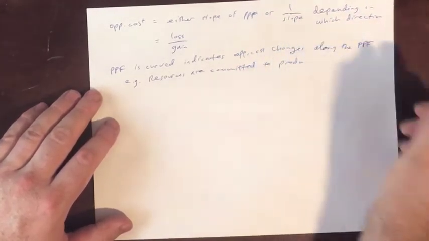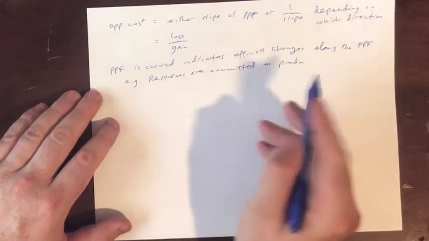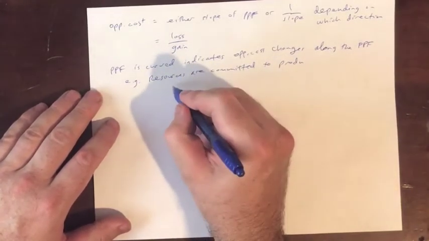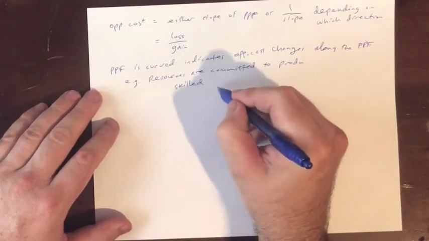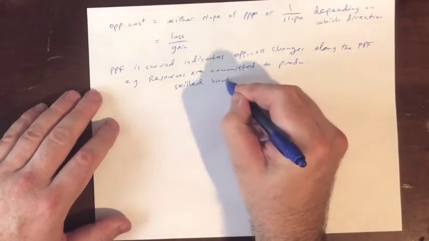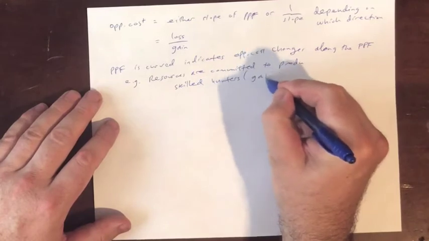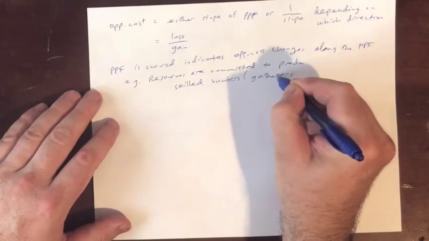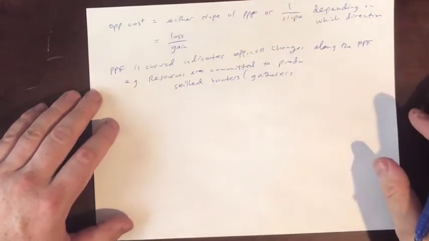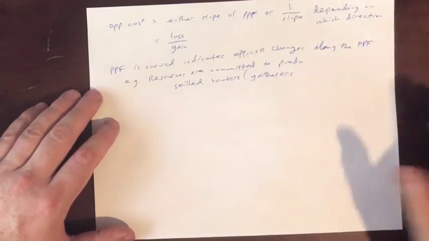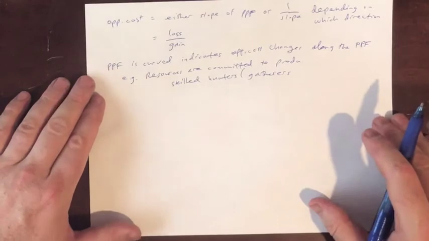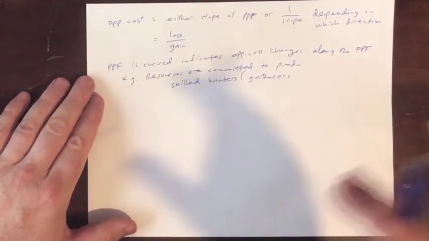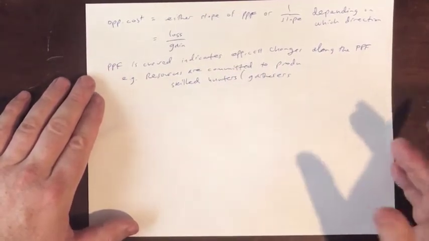An example is skilled hunters or gatherers. Remember, our example has hunting producing meat and gathering producing berries.